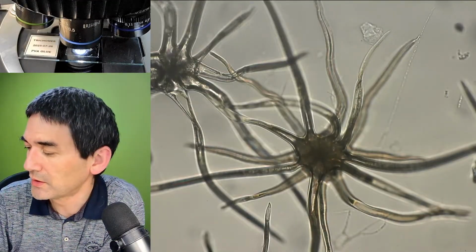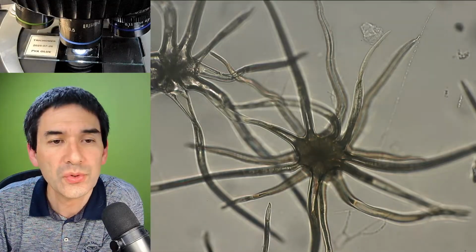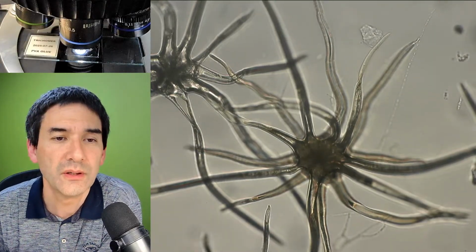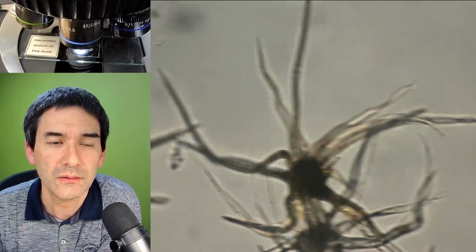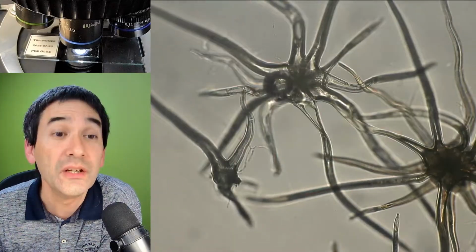And let's close the condenser, it is already closed. Yeah, so I think they look quite interesting and pretty.